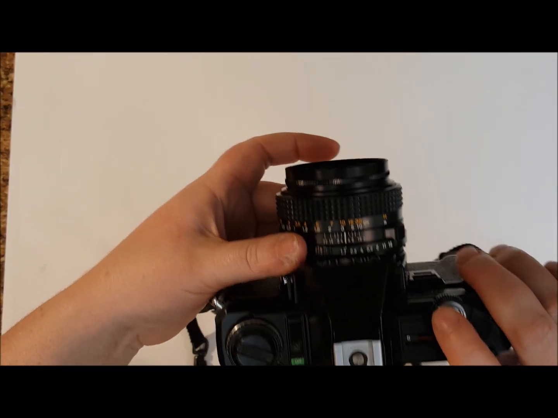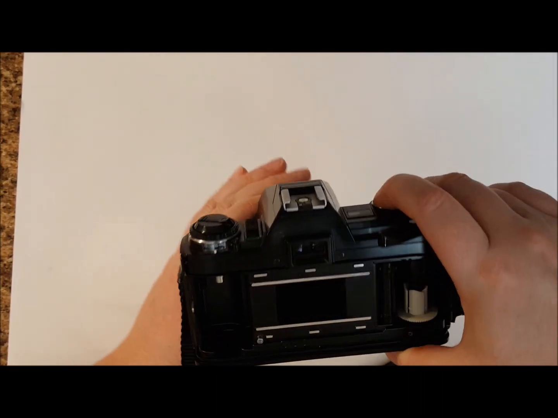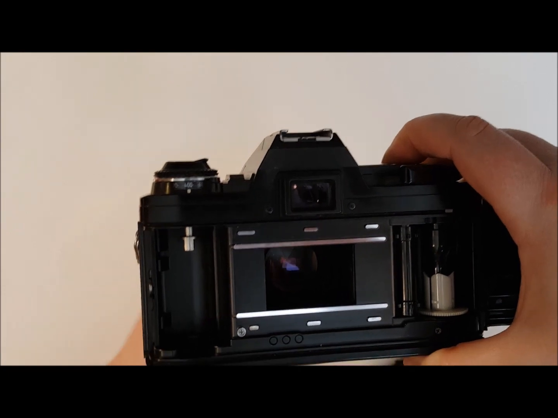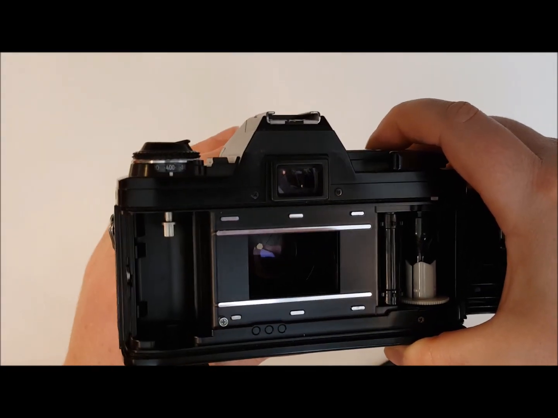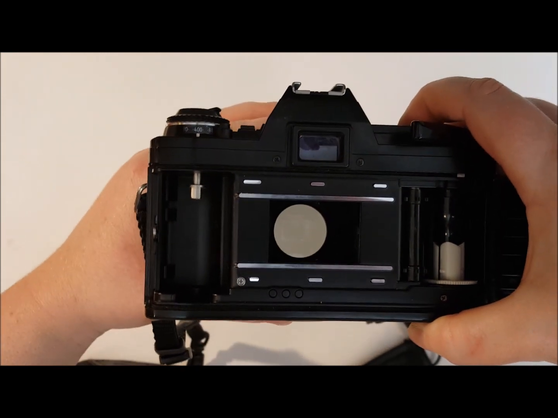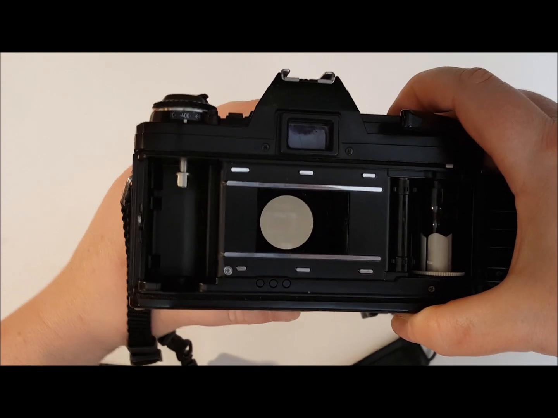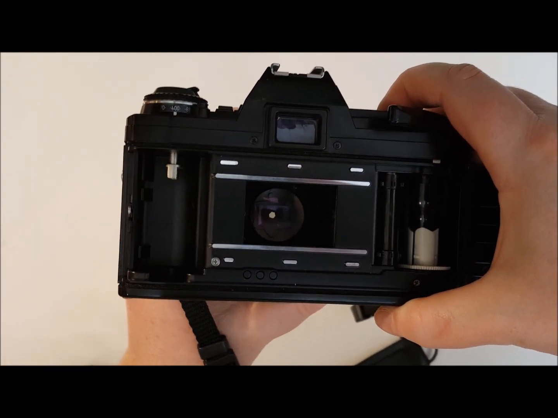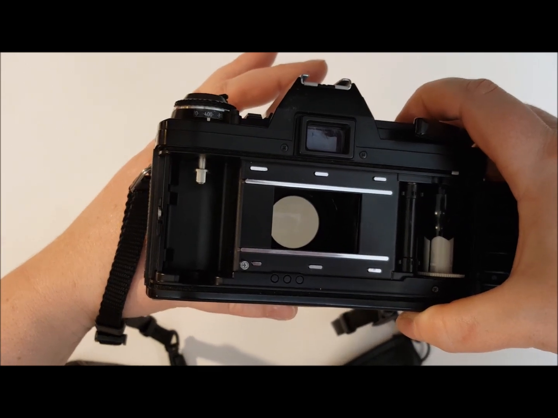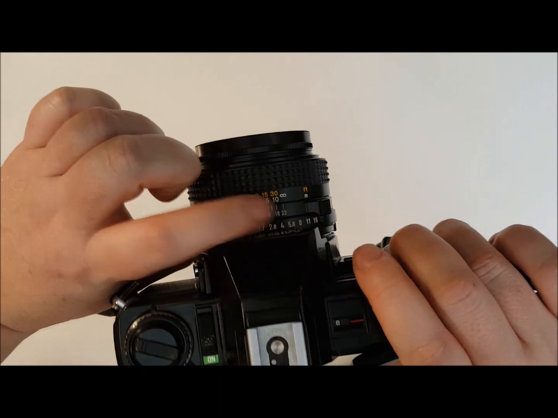Versus, I'm gonna turn it all the way to f22, and I'm gonna open it, and you can barely even see that little hole. I'm gonna move my hand back and forth so you can see it, okay? So when I move my aperture, you can see that the opening in the lens goes from really, really small to really, really big.